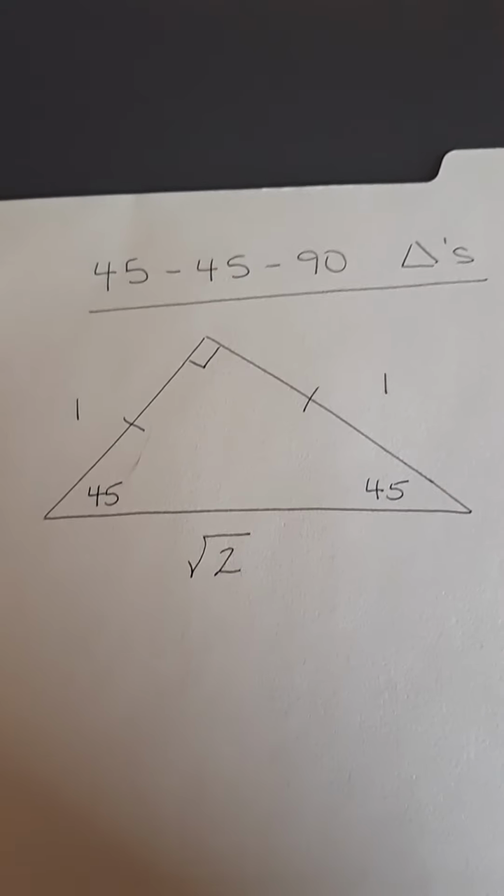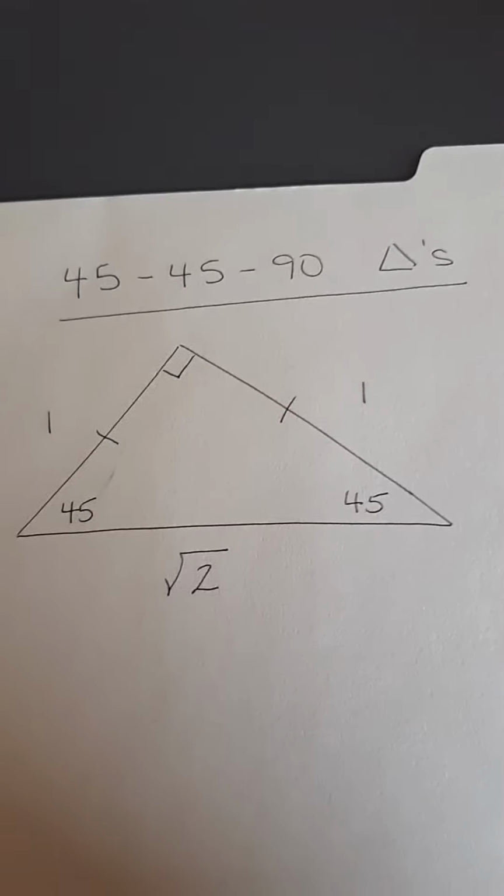Okay, so let's go to 45-45-90. I have cats trying to get into your picture here.